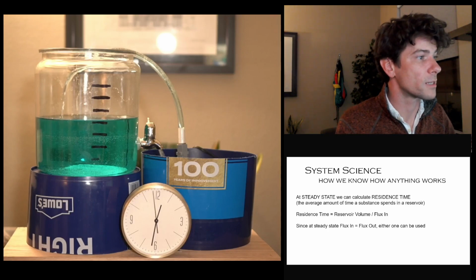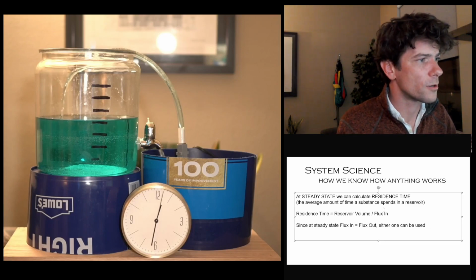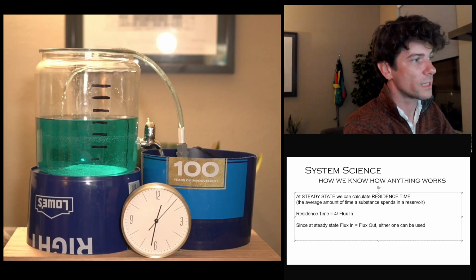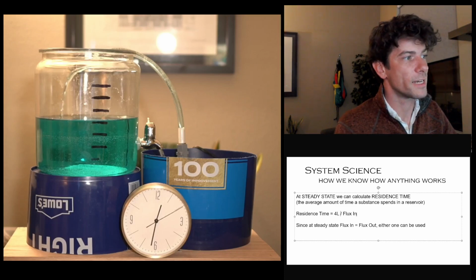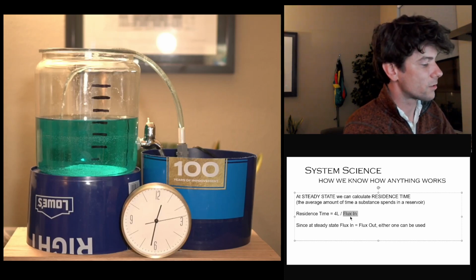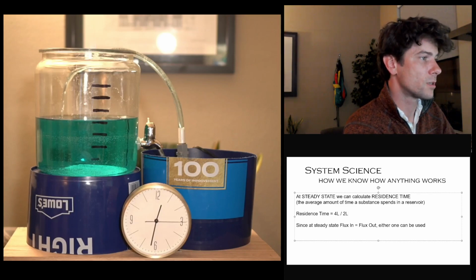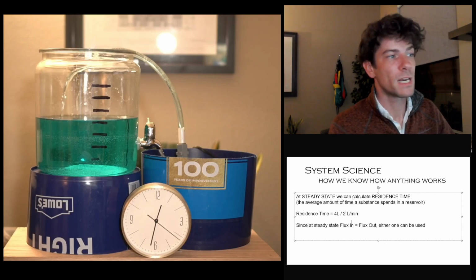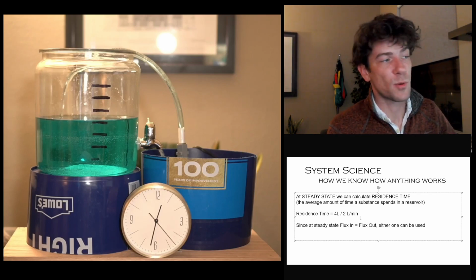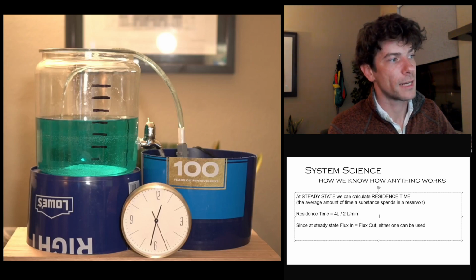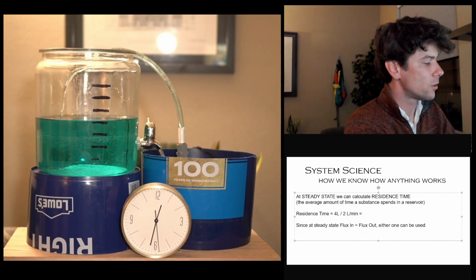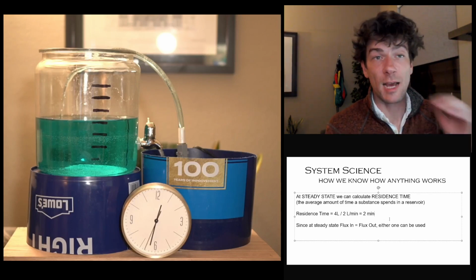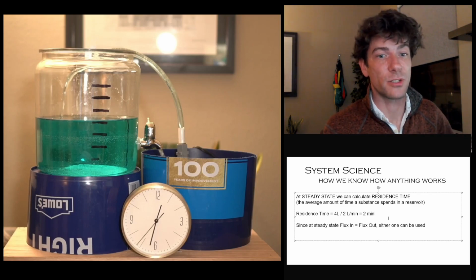So in this case, the reservoir volume at steady state is 4 liters, and the flux in we measured is 2 liters per minute. Since it's 4 liters divided by 2 liters per minute, the liters cancel out, and it's just equal to 2 minutes. So the average amount of time that water is spending in this reservoir right now is 2 minutes.